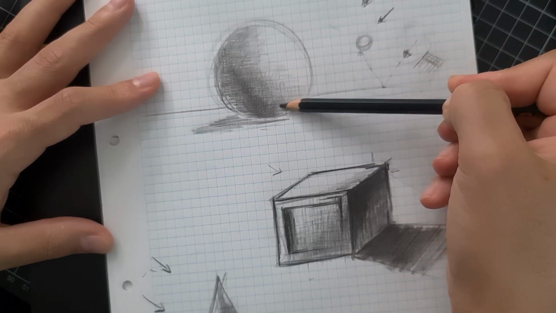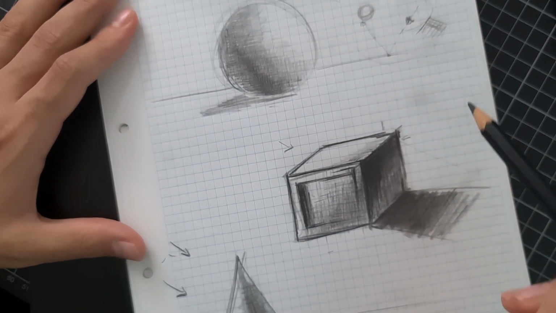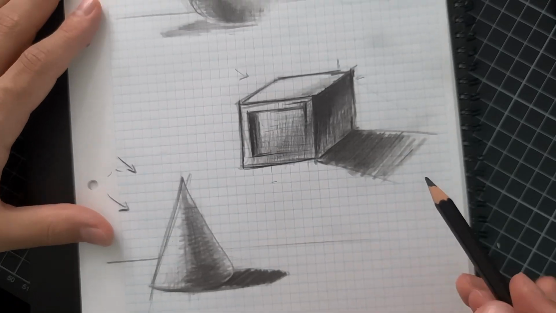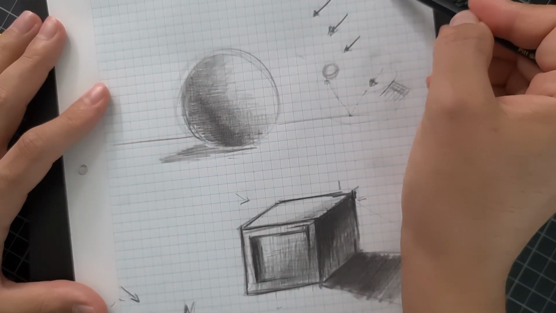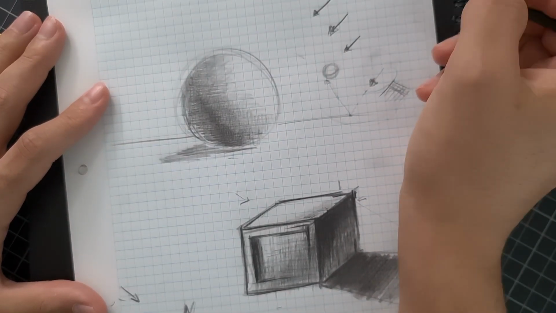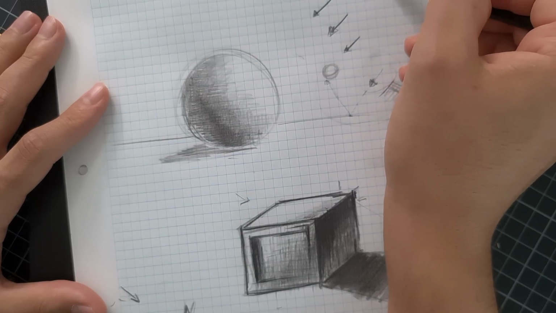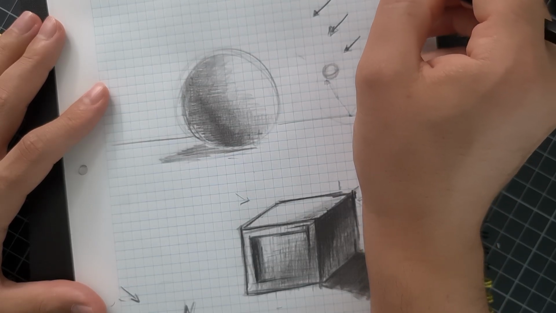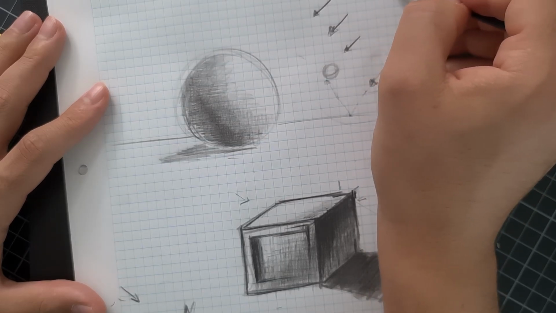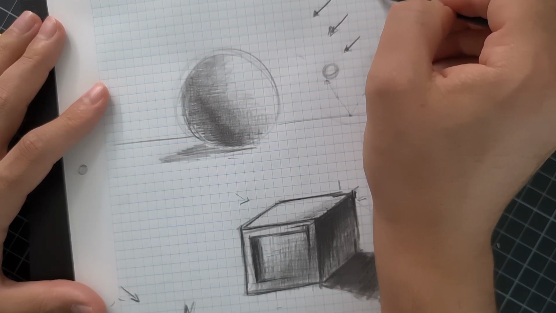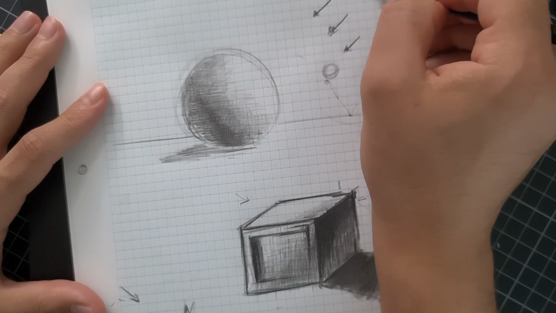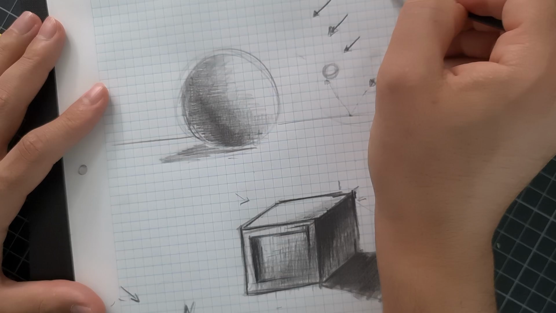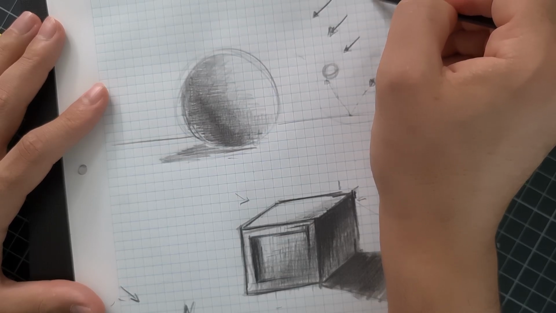And this is not always the scenario, of course. For example, if we take a sphere again, and very, very strong light is coming from this direction, from the top, your shadow is going to be very, very dark on that area, also in the bottom part, and the upper part will be brighter.